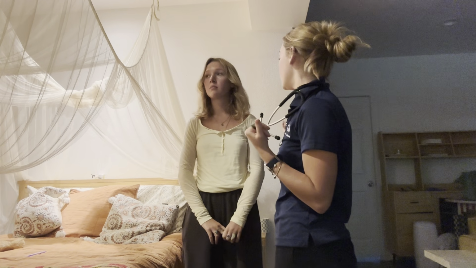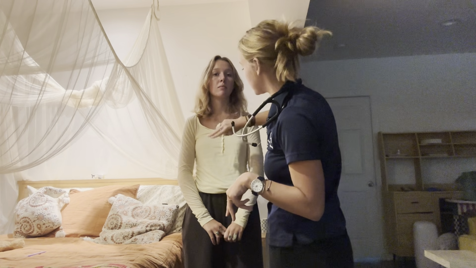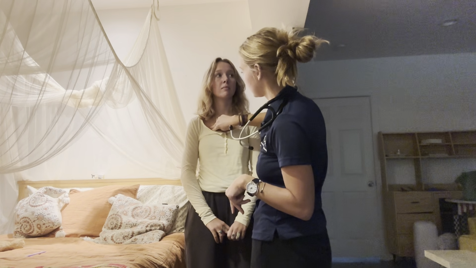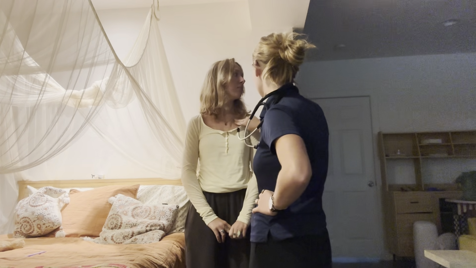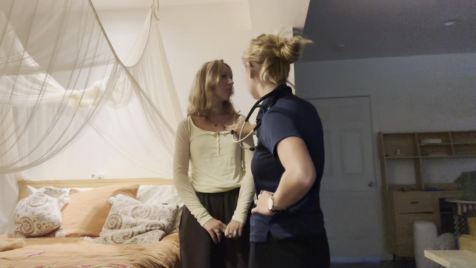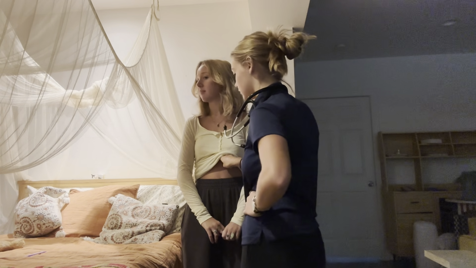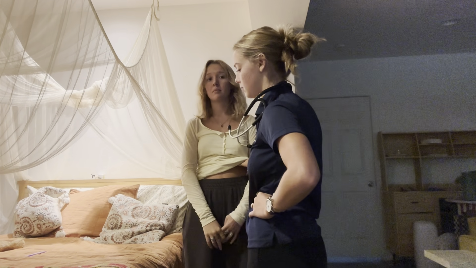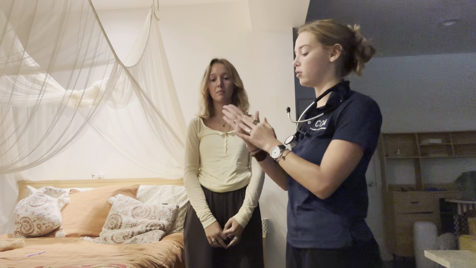The next step is going to be palpation. I'll use my index finger and middle finger of my dominant hand, and I would be feeling the aortic area for any pulsations, and then the pulmonic, and then the mid precordial area, and then the mitral and tricuspid area.